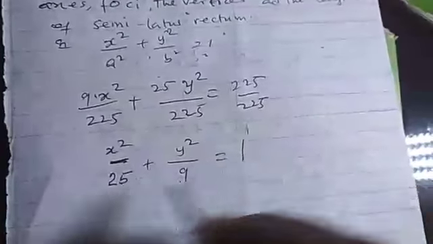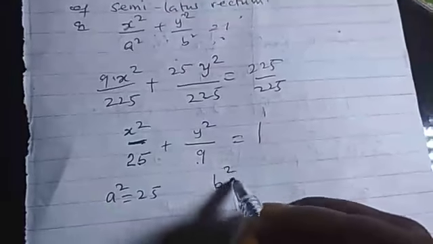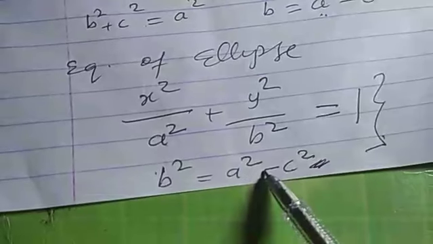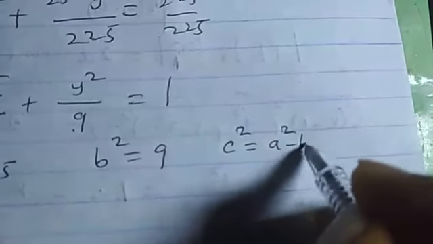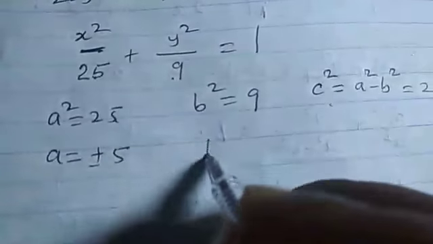So you see that this one is greater than this. So in that case, I can say that my a squared is 25. I can say that my b squared is 9. So I can get my c squared from this place. My c squared is equal to a squared minus b squared. That is 25 minus 9. So from that place, my a is plus or minus 5. My b is plus or minus 3.